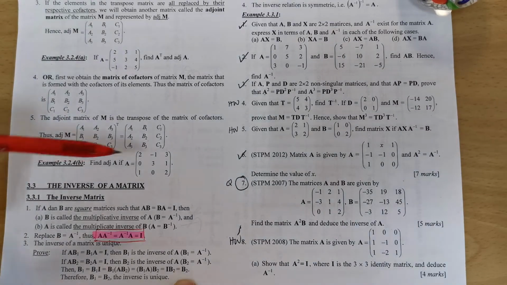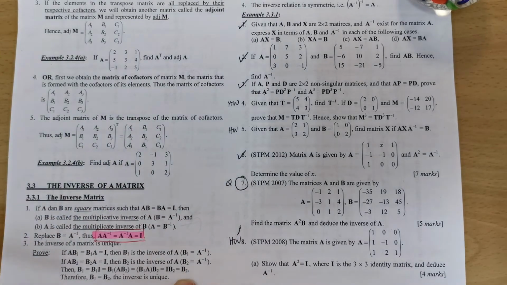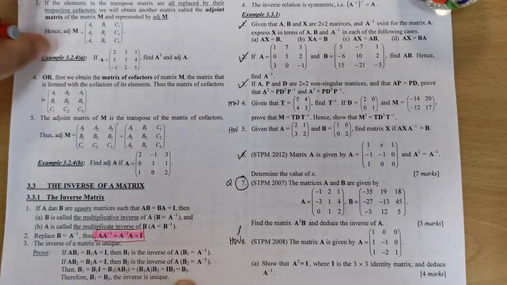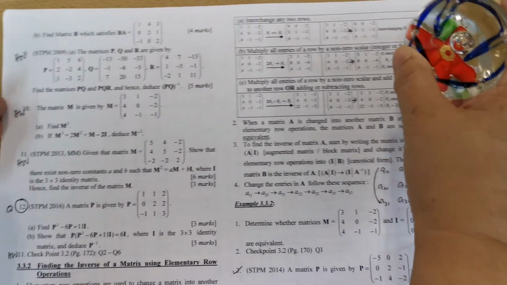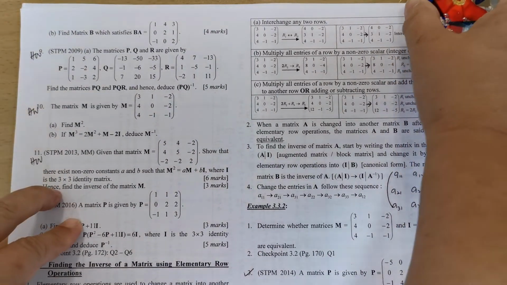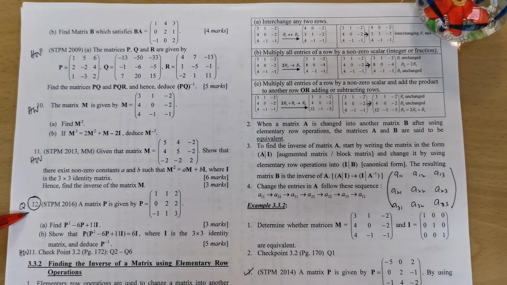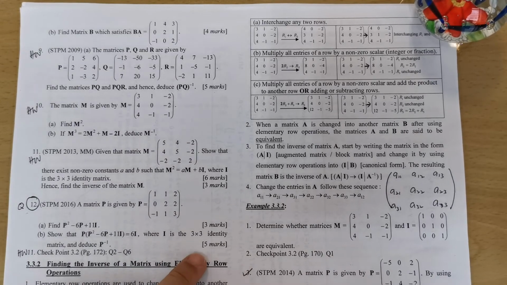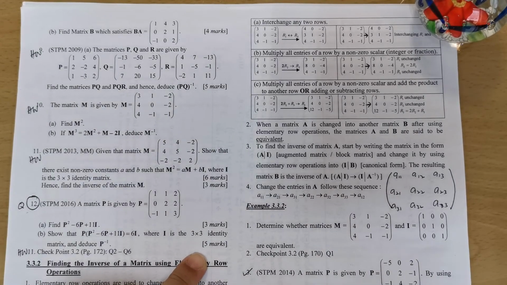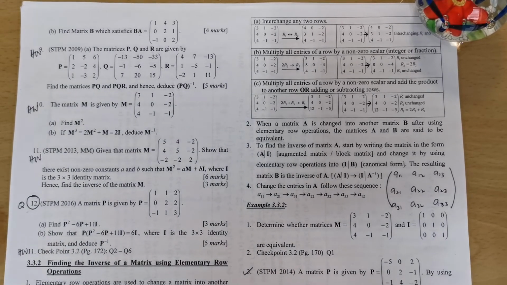So from here, I want you to do 4, 5, and 8 as homework. We will stop for a while. I want you to complete question 7 and 12 as a quiz now. 7 is 5 marks, 12 is 8 marks, 13 marks in total, so I give you about 20 minutes.